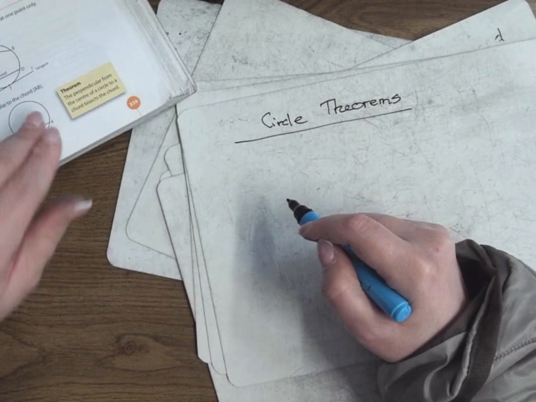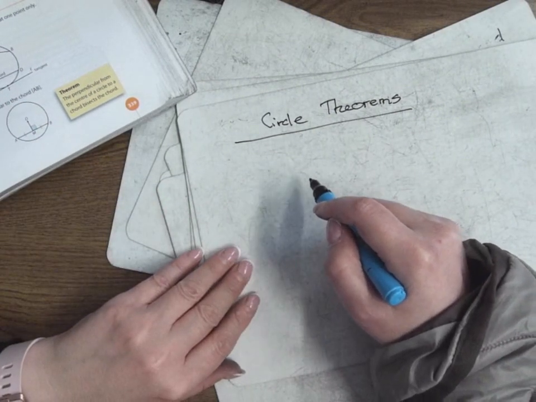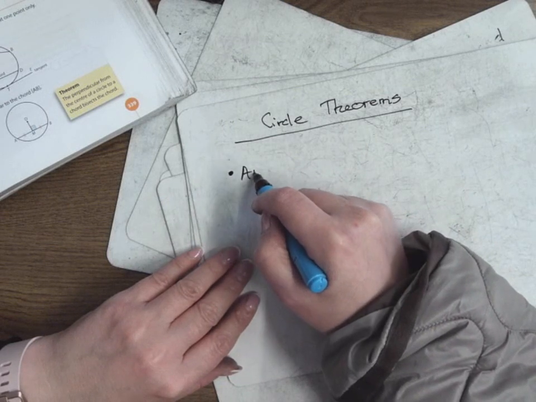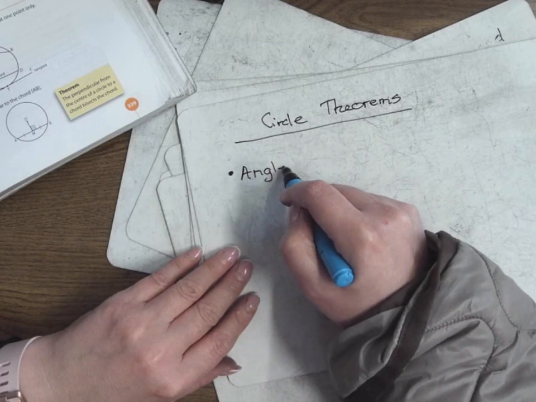So circle theorems, points about theorems, okay? The first fact is the angle in a semicircle is a right angle.